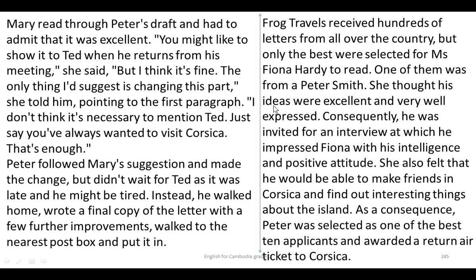She thought his idea was excellent and very well expressed. Consequently, he was invited for an interview at which he impressed Fiona with his intelligent and positive attitude.